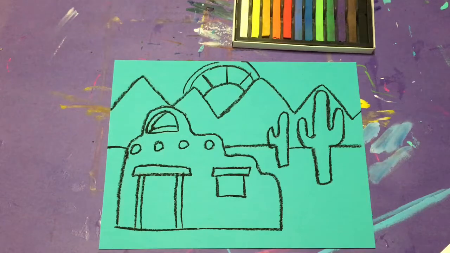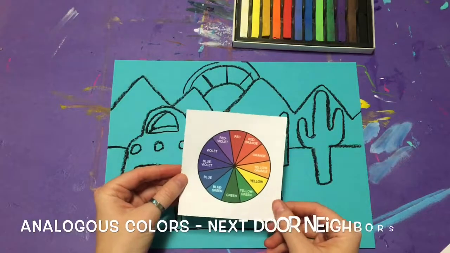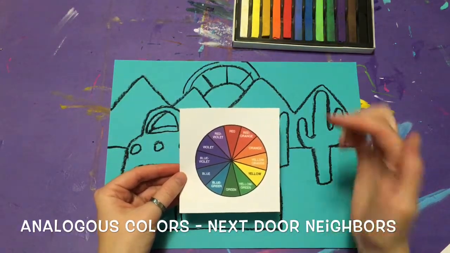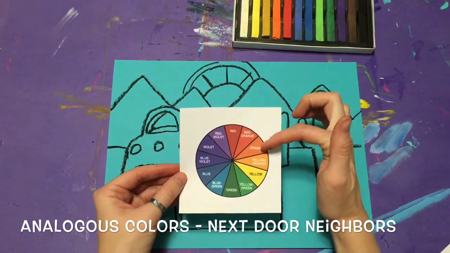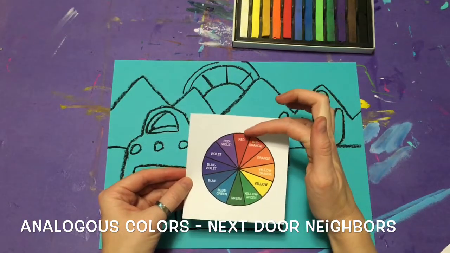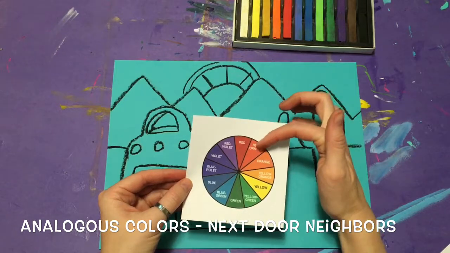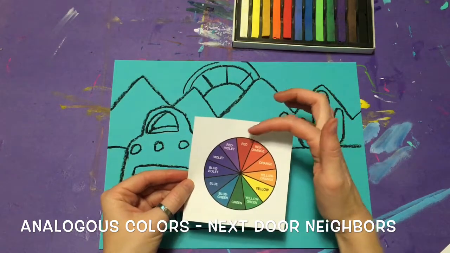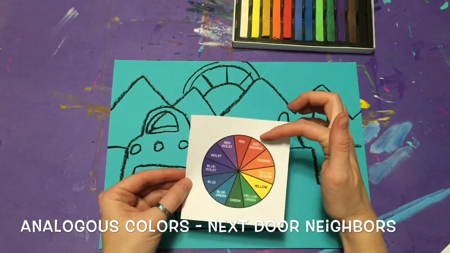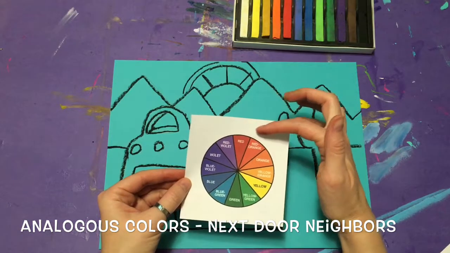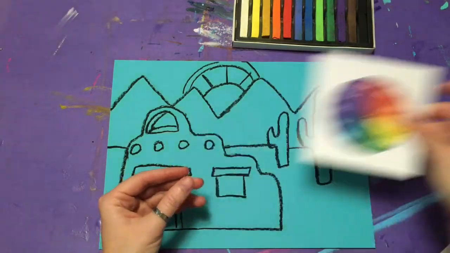Now it's time to add those wonderful, bright, bold colors that you see in the Southwest. We're going to do some blending today with our chalk pastels, and I want you to practice using your analogous colors. Analogous colors are colors that are side by side on the color wheel. So you're going to pick two colors, and when you blend them together, it makes the third color that's in between. So if I pick red and orange, it would make red-orange, and then I have my three analogous colors.